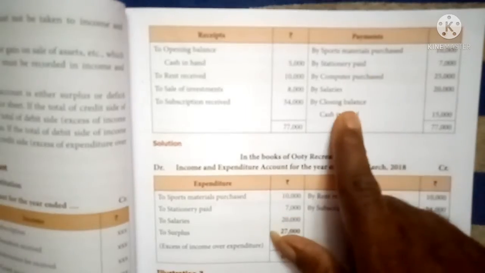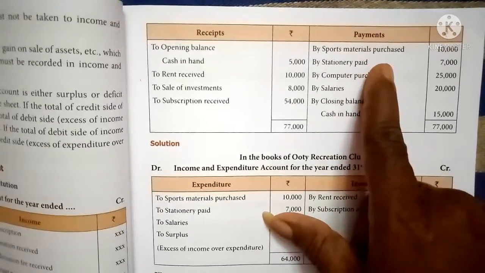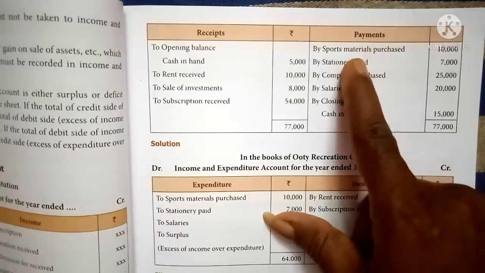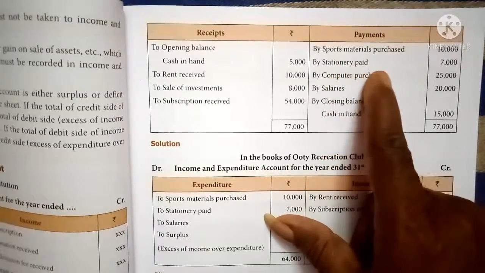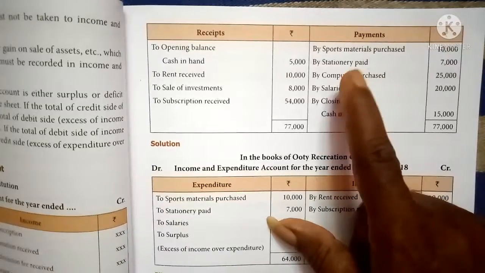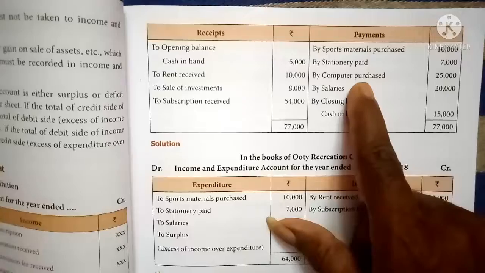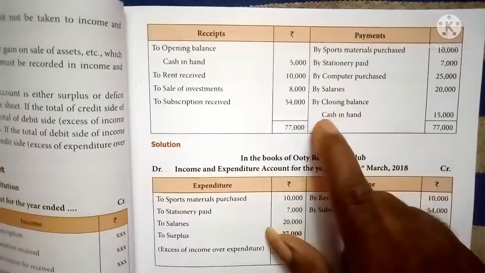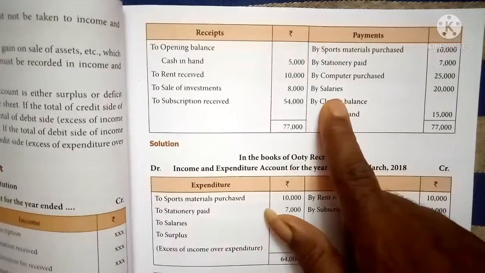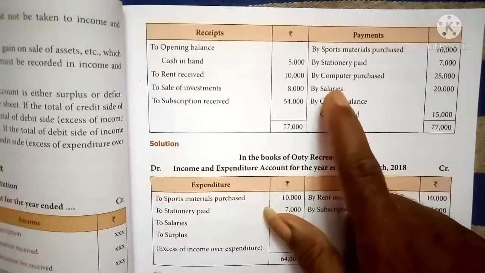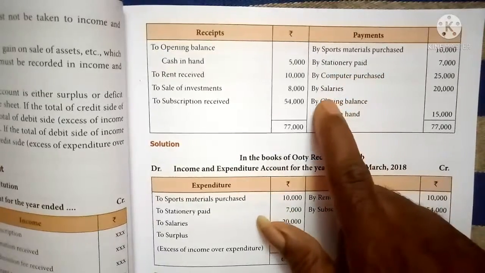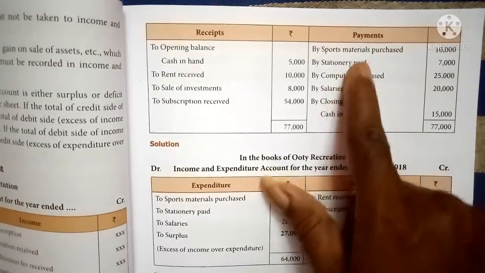Then from the payment side, sports material purchase is one of the regular expenses, so it is revenue expenditure. Take it to the payment side, that is the expenditure side. Stationery paid, revenue item. Computer purchase is a property purchase, so it is a capital payment and should not be taken to the income and expenditure account. You can leave it. Salary, revenue item, should be taken to the expense side. So among the four payments, take only the three expenses, that is sports material purchase, stationery paid, and salaries. These three are the only revenue expenditure.